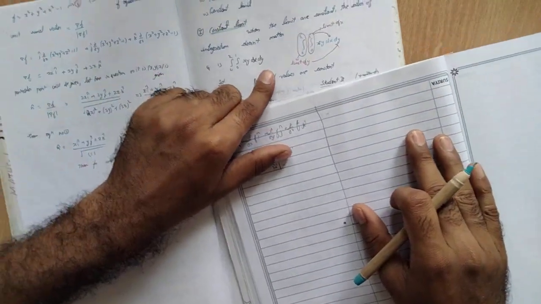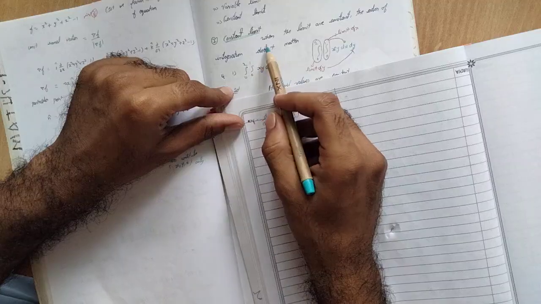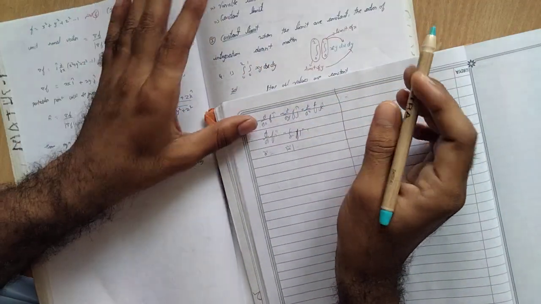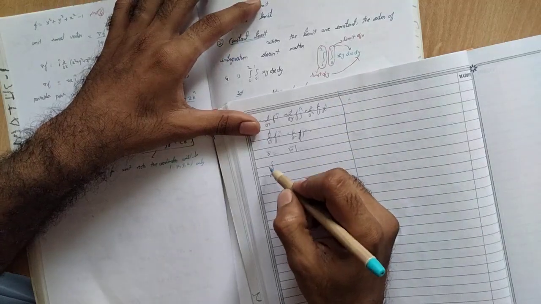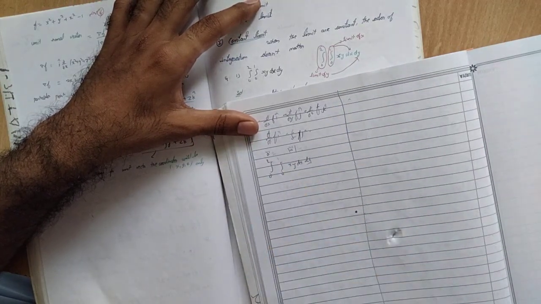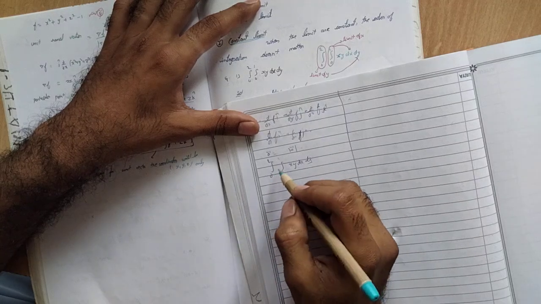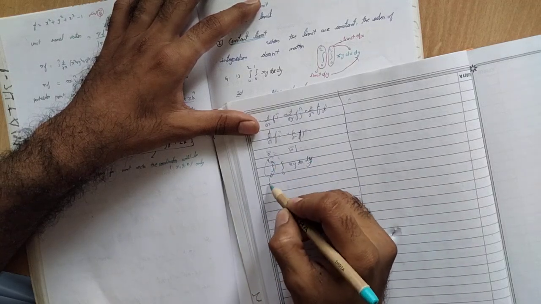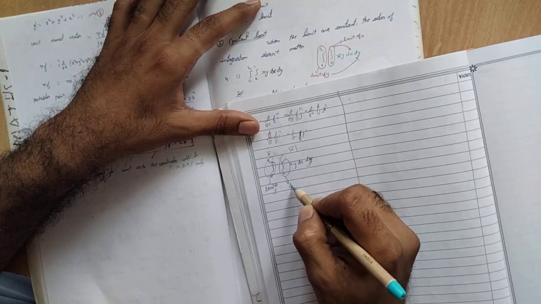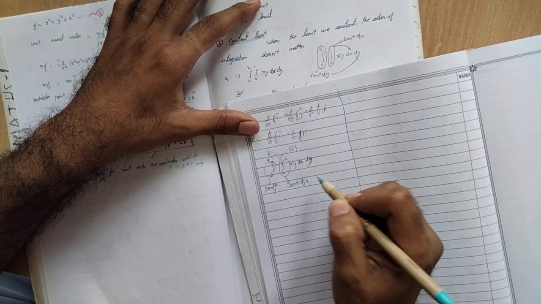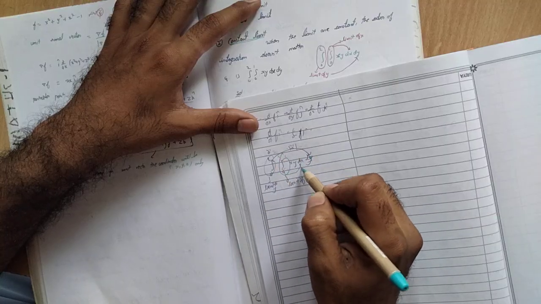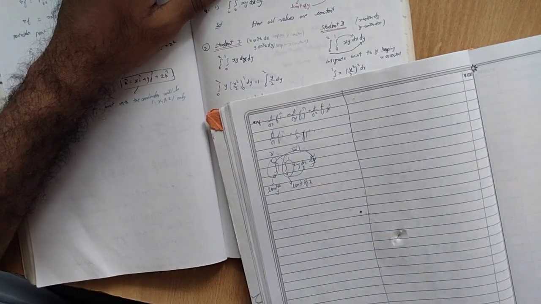You can see that for a constant limit, the order of integration doesn't matter. When the limits are constant, you can do the integration in whichever order. For example, take this one, 0 to 2, x square dx dy. At the beginning they have given this is the limit of y, this is the limit of x. So this is the first thing.